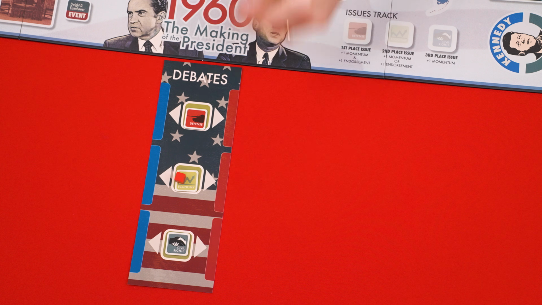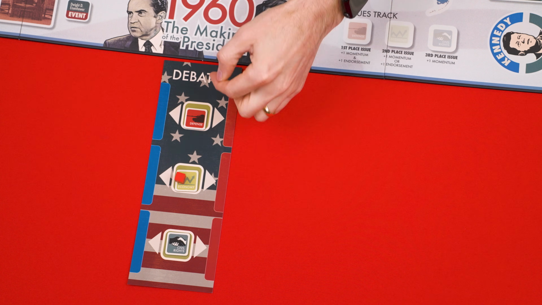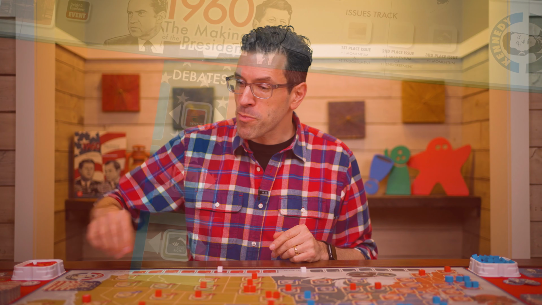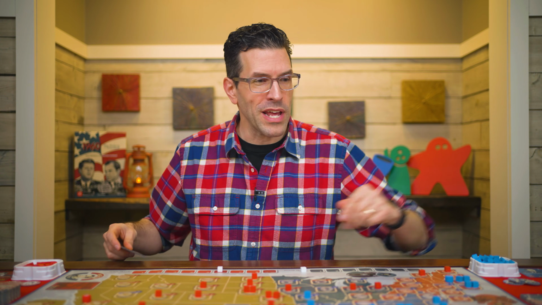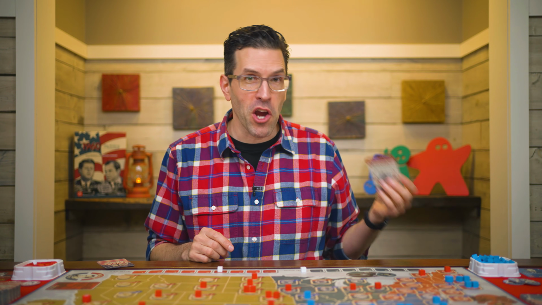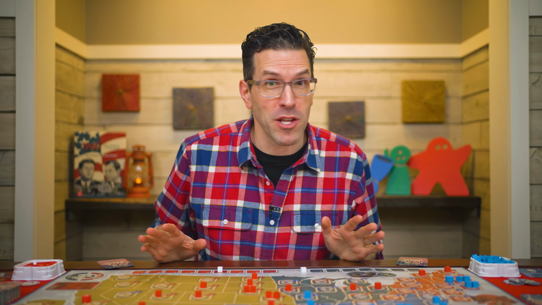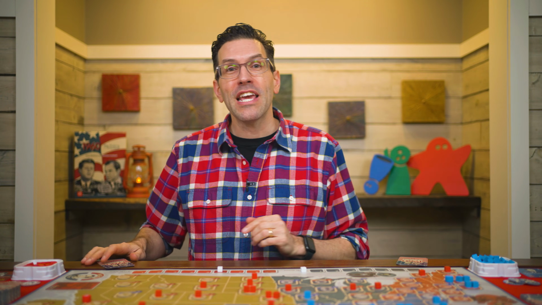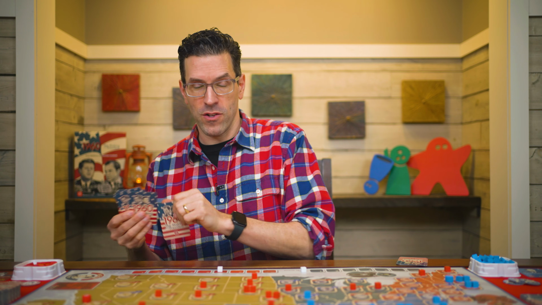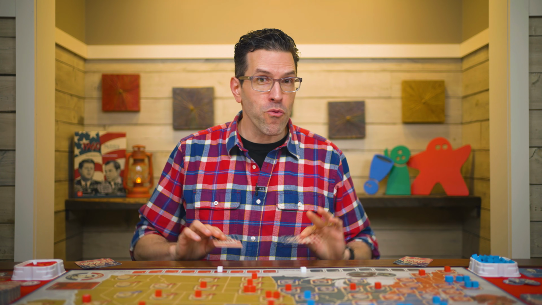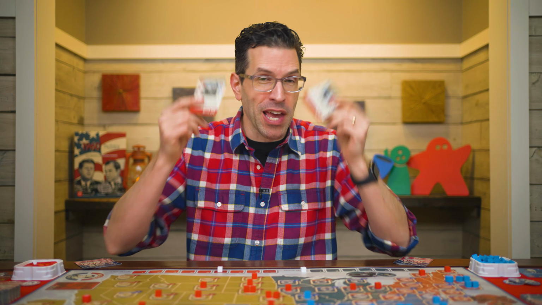And ensure that you transfer any cubes that might have been on those tokens along with them. Then each player collects the cards they stored in their campaign strategy card stack. And now it's time for the debates to begin. First, each player selects one of their cards, and once they're both ready, those are revealed simultaneously.